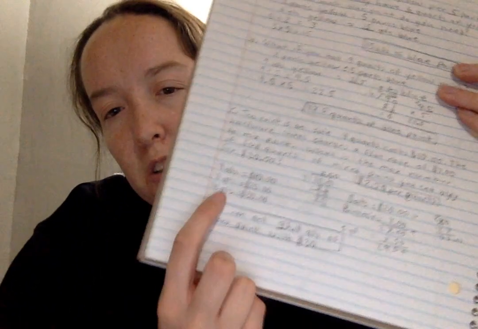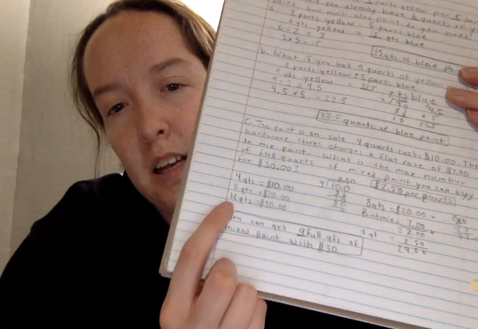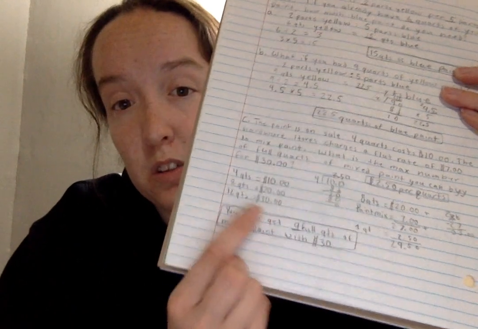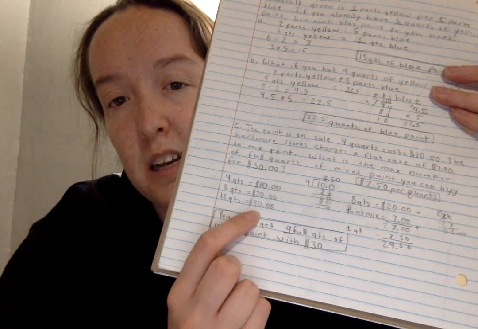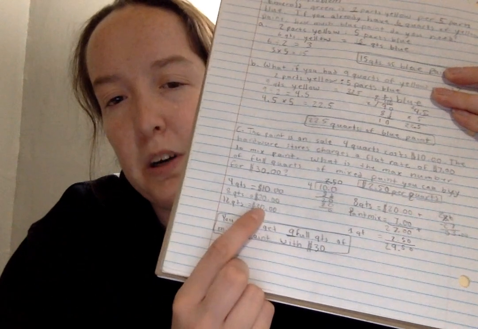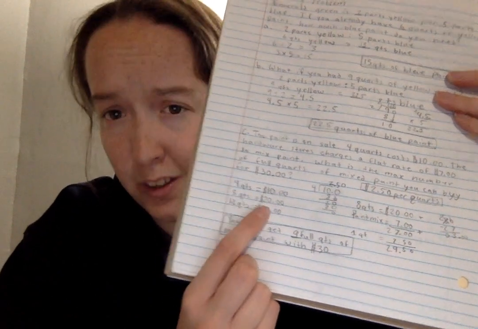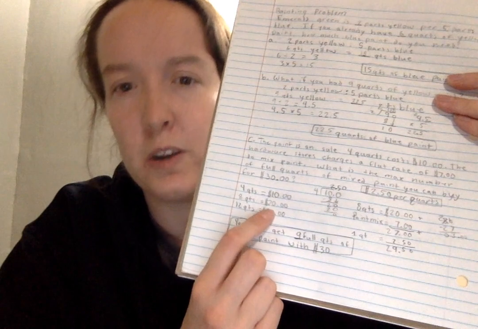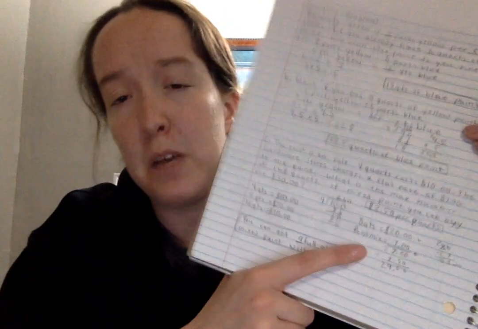And over here I did 4 quarts equals $10, 8 equals 20, or 12 equals 30, and of course my number has to be lower than 30 with the mixed paint. So I went with 8 quarts, so I did 8 quarts plus the paint mix, which is $7, so I got $27, but I still had some money left.